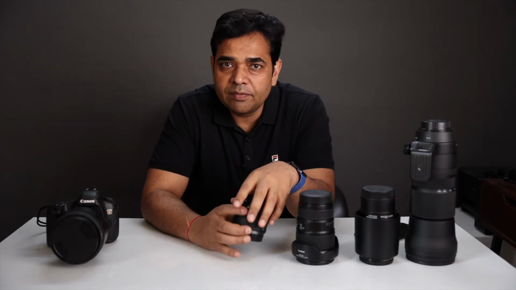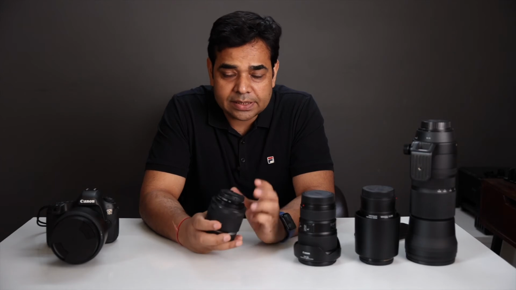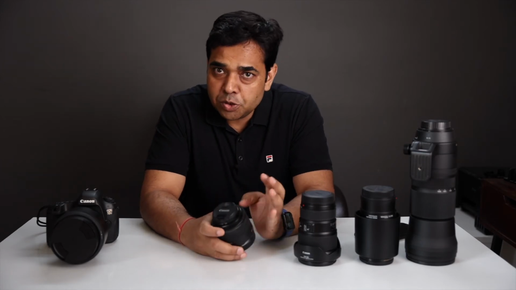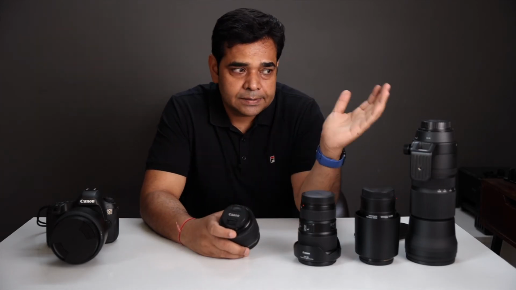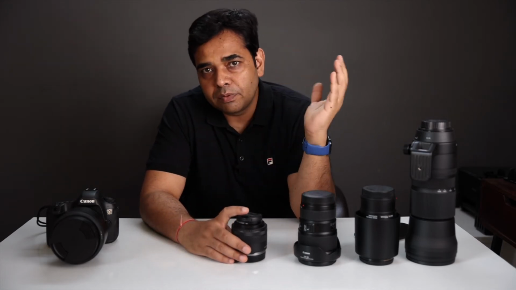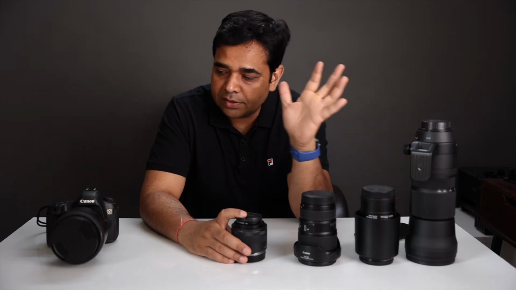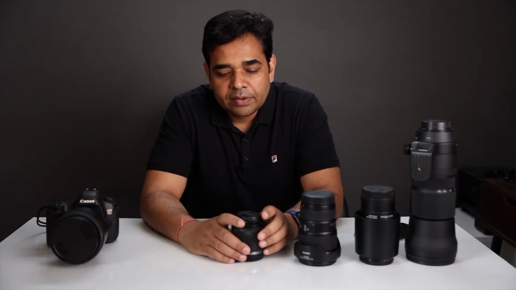There are different categories of photography, and in the same way, there are different categories of lenses. This applies to traditional DSLR as well as to all categories. It applies to your full frame versus APC, and to your mirrorless as well as non-mirrorless cameras.